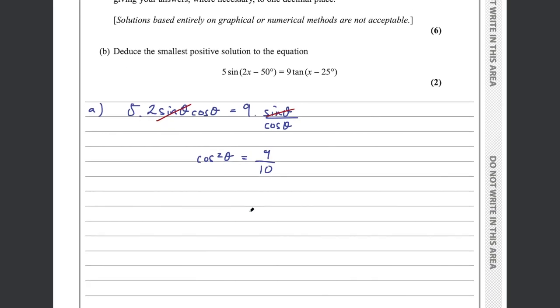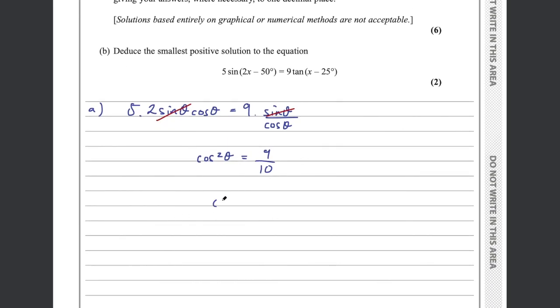And then take the square root. So we would have cosine theta of plus or minus 3 on square root 10. And then theta is equal to the inverse cosine of plus or minus 3 on root 10. Okay, so I have an expression for theta, and this is going to give me a reference angle.